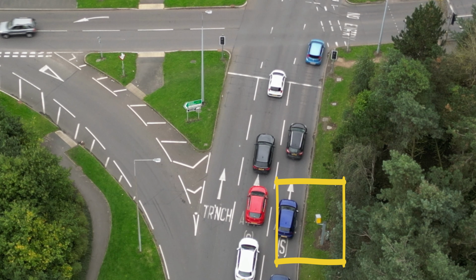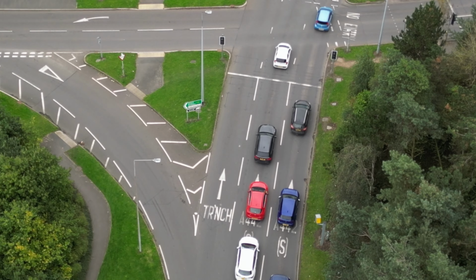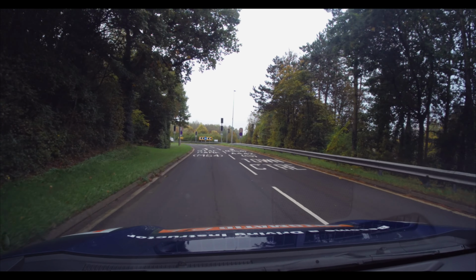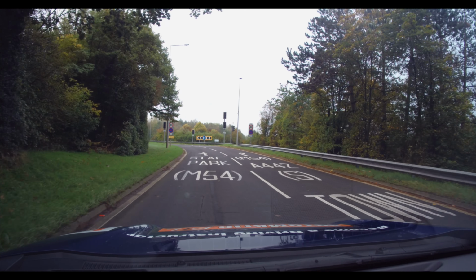Now, the Gatso type cameras, the older yellow box ones, will flash. Newer cameras have infrared flashes on them so they can catch people of a night, but also you don't know that that camera has gone off. So it's much better to stop at the red light.